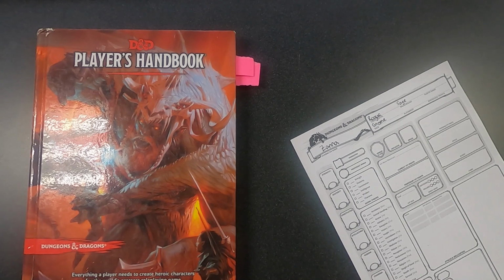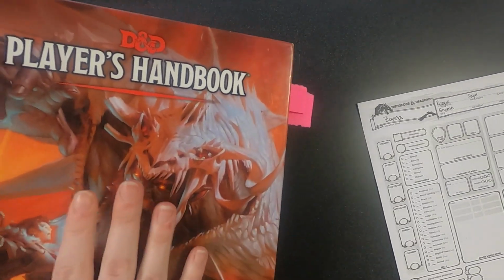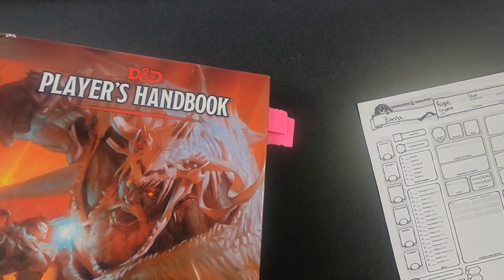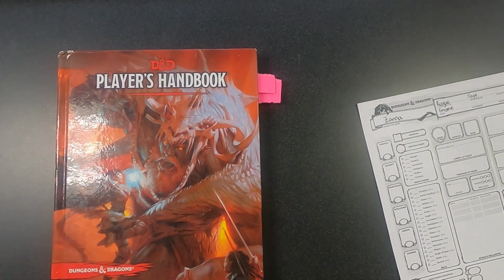So let's go ahead and get started. We're going to show you two different ways to create characters. First, we're going to show you the pen and paper way using the book. This is the Player's Handbook, which is all you're going to need as a player to make a character. You can get this from the library. We've got a copy here you can check out, and we will go ahead and get started here.